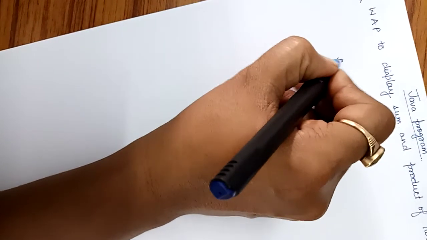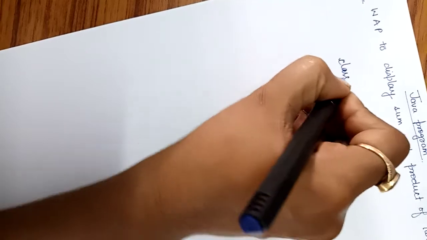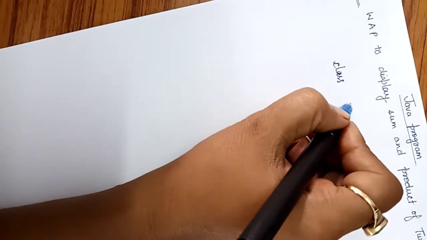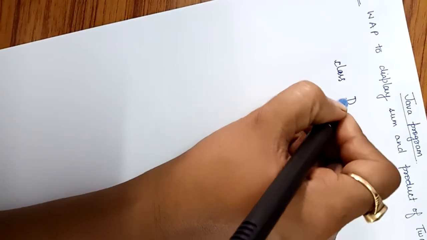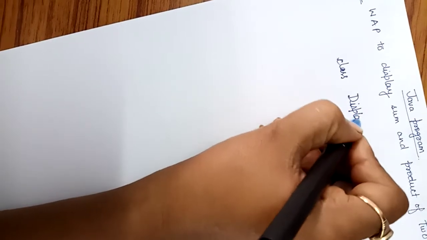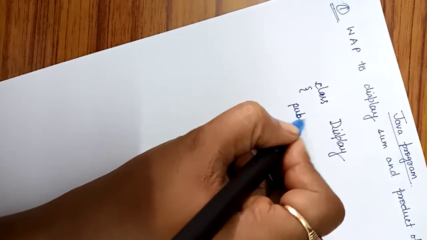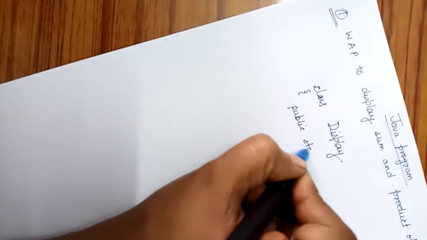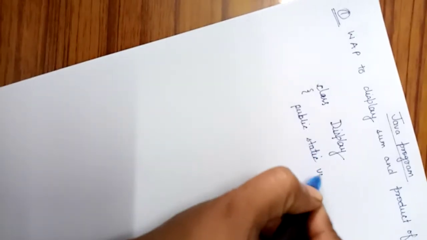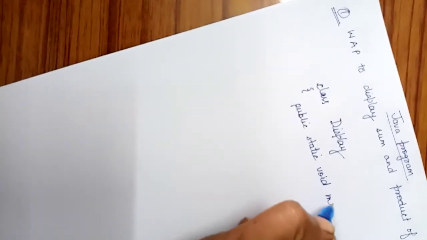Firstly, you will write the class keyword, then you will make the class. Suppose I am taking the name Display, brace open, then the function: public static void main, String args.